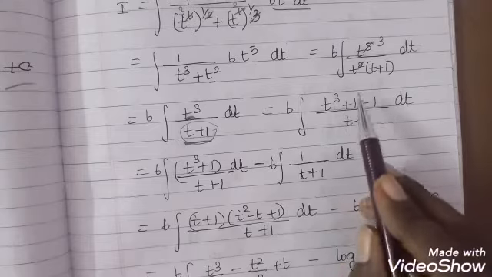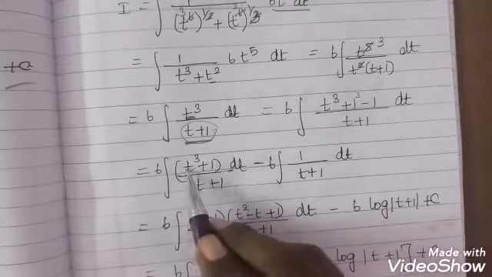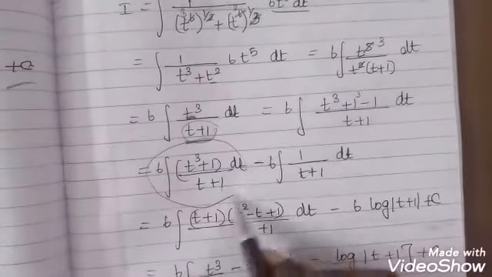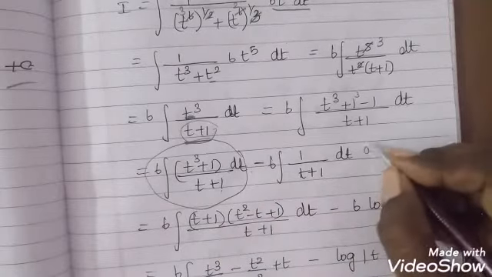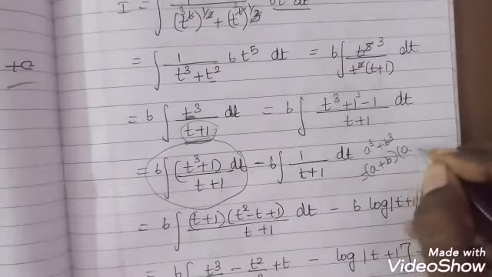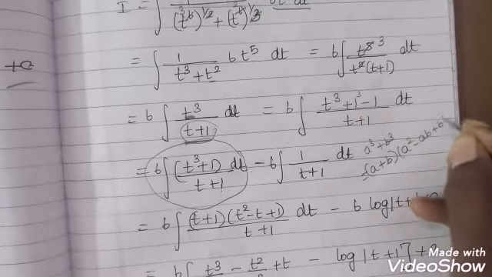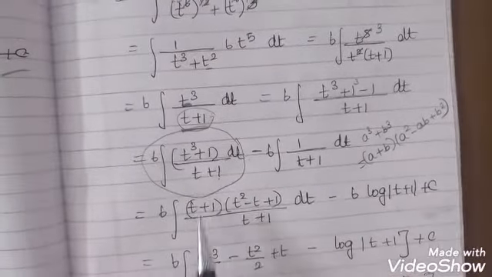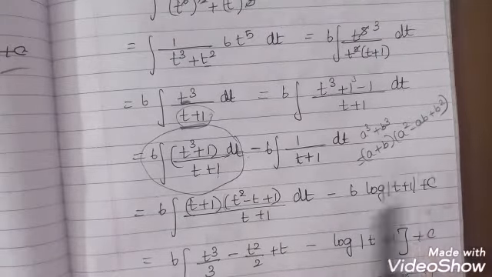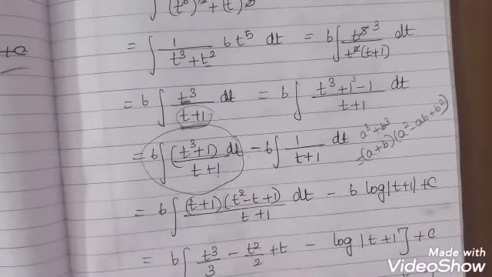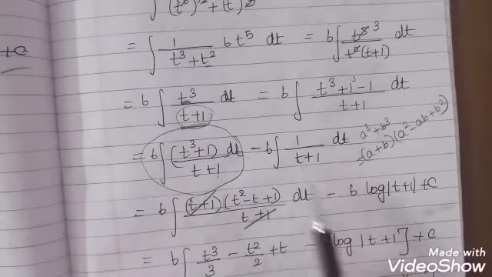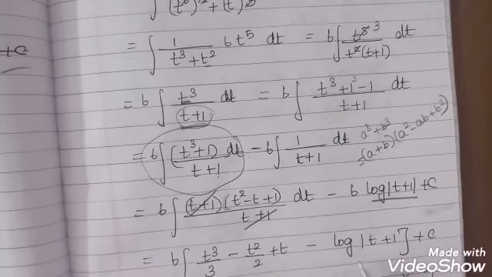Now here in this case it's a cube plus b cube. So it is t cube plus 1 divided by t plus 1 minus 6 into 1 by t plus 1. Now looking at the first integrand, what is a cube plus b cube equal to? It is equal to a plus b into a square minus ab plus b square. So how do I write it here? I can write it as t plus 1 into t squared minus t into 1, divided by t plus 1. So here it gets cancelled. Minus 6 into the integral of 1 by t plus 1 is nothing but log of mod t plus 1.